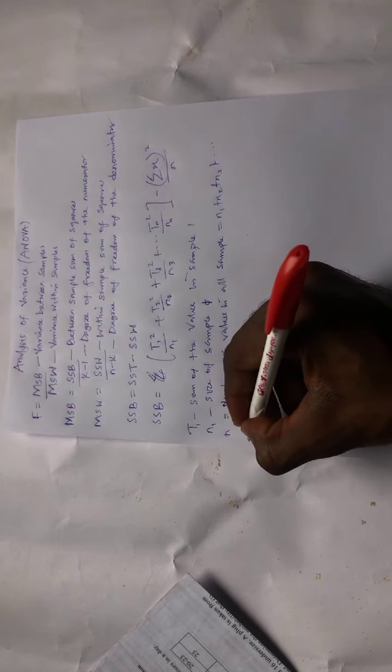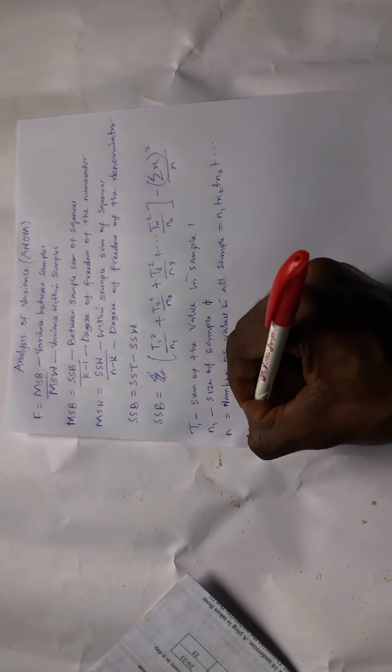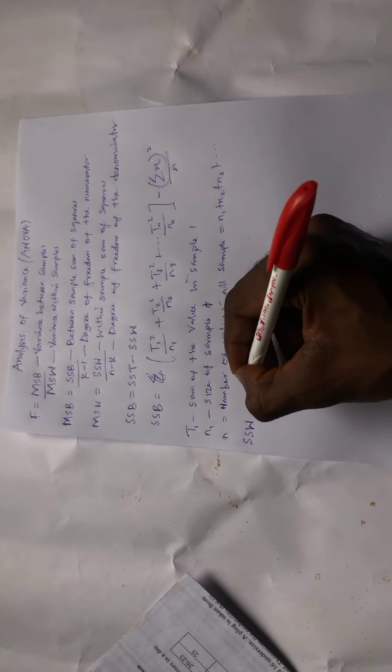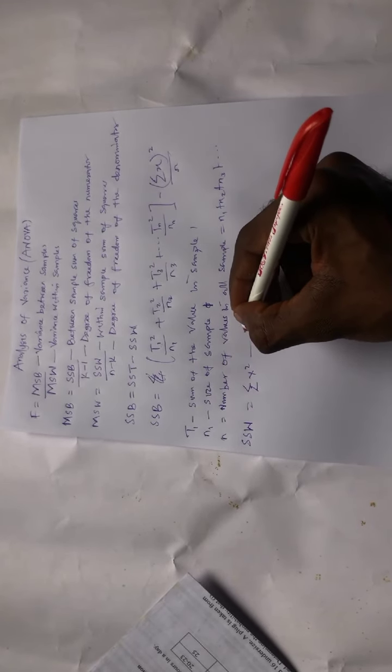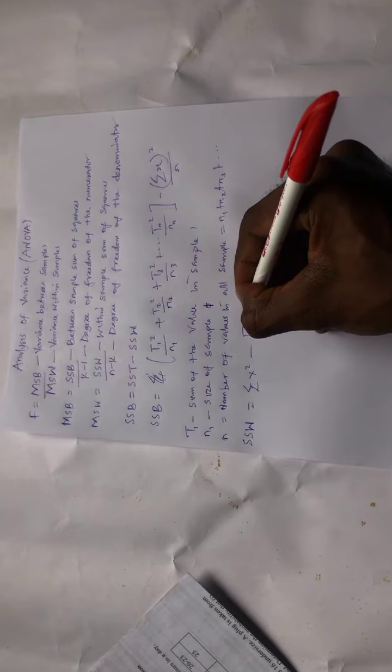Now SSW is equal to the summation of x squared minus T1 squared over n1 plus T2 squared over n2 plus T3 squared over n3, and so on, depending on how many samples you have.